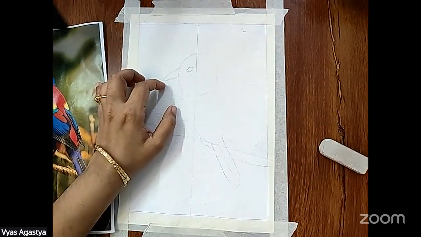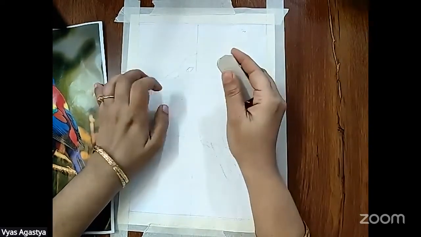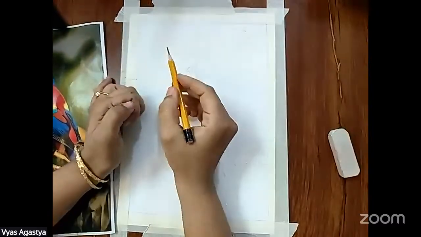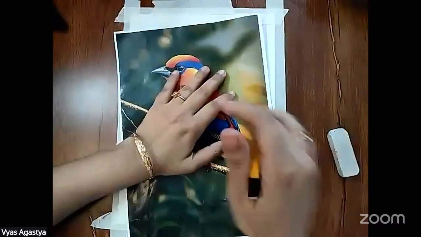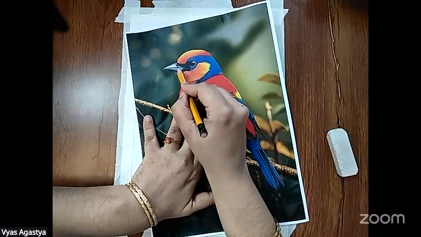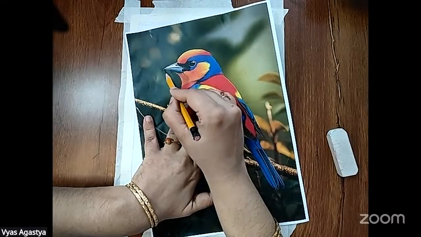For making form, I'll take an eraser. Step by step, I'll be erasing and drawing it again. See here, I'll start from the beak. Now, take the reference or see the reference image. See, for the beak line, there is one sleeping line.